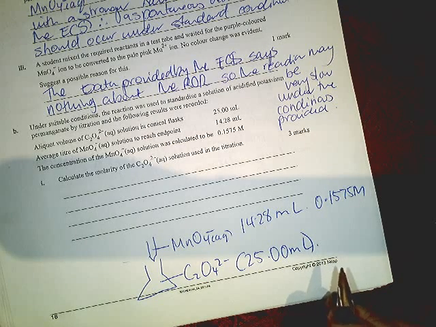Okay, so that's just using our moles, and I've got the calculator here.